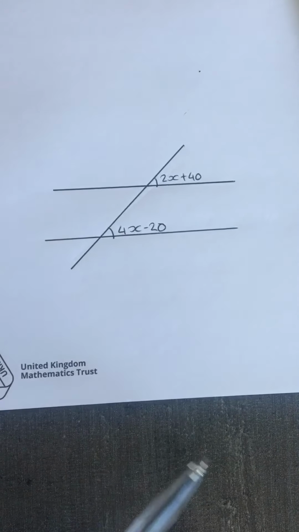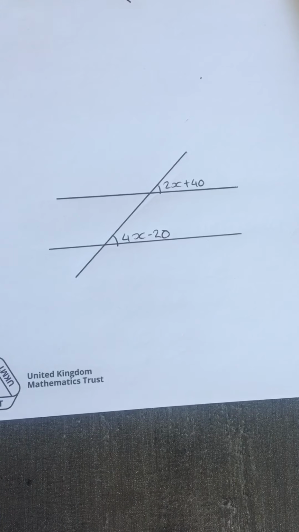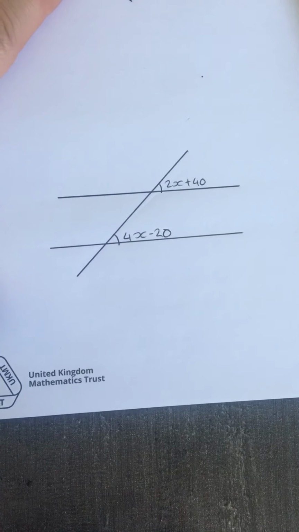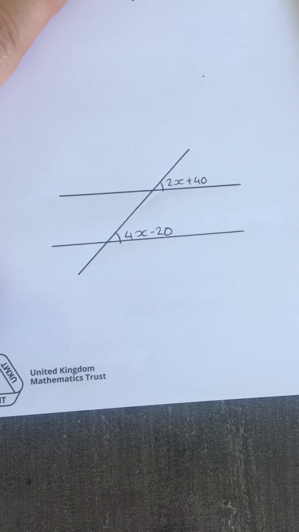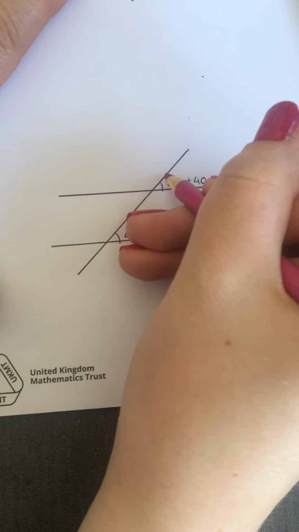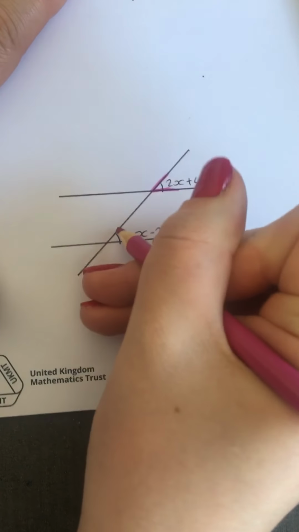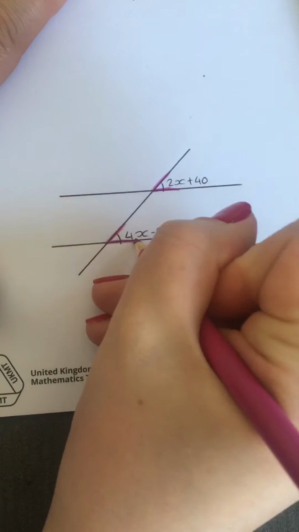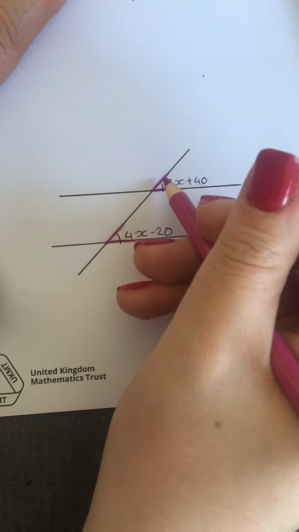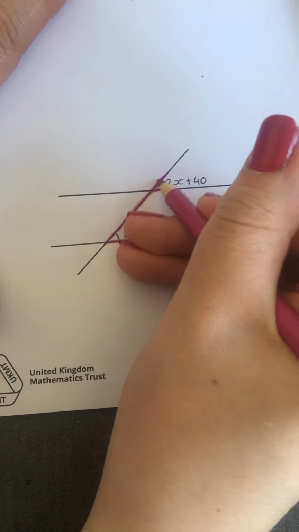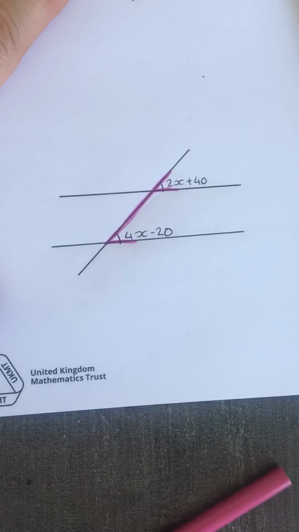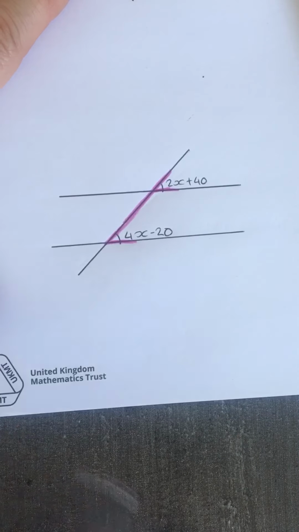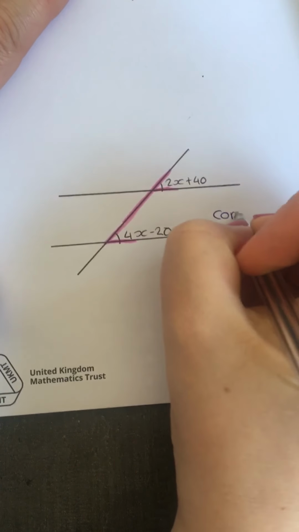The second question I'm going to look at is one of the algebraic ones. The key to these ones is spotting what type of angle you've got and then forming an equation to solve it. So how can we test what type of angle we've got? Well, if we draw around either side of the angle, I'm just colouring in the two lines that make the angle and joining them up, we can see here we've got some sort of upside down F. Upside down F means they are going to be corresponding.